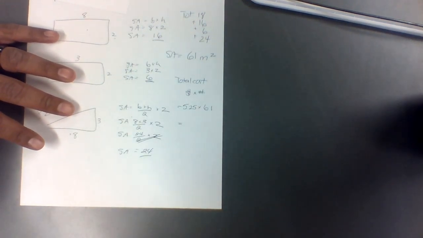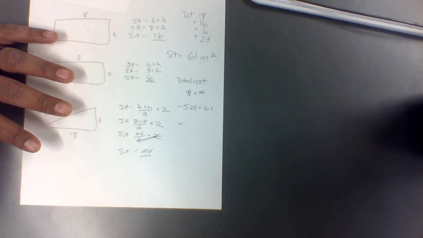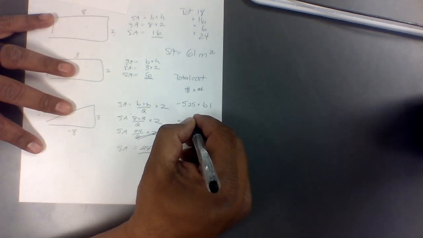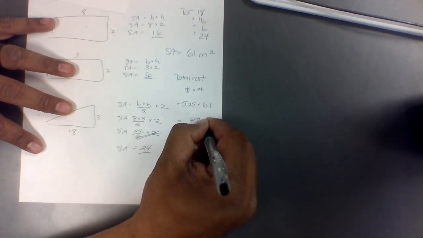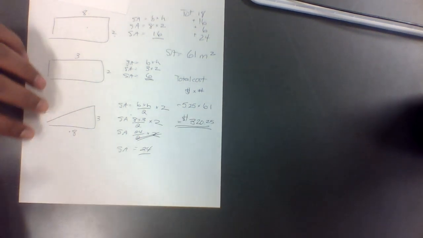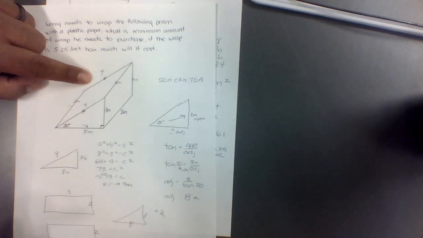So we just chunk that into our calculator. Hold on, 5.25 times 61. You should get $320.25, which is what would be the minimum cost of figuring out how to wrap this prism.